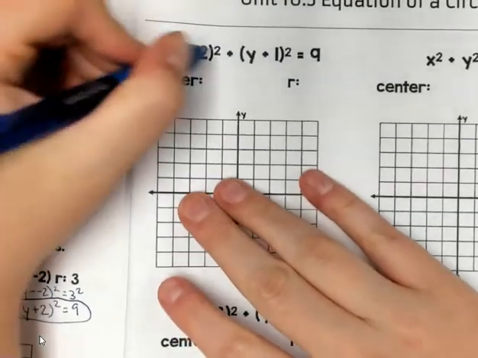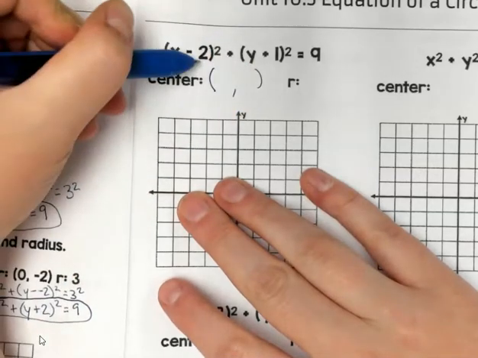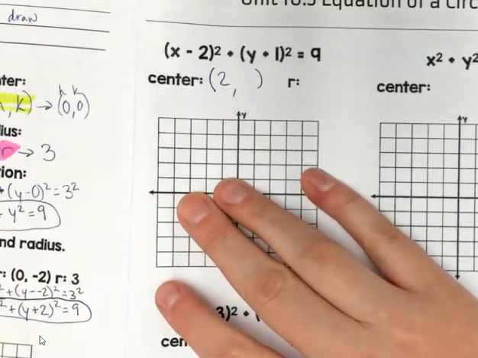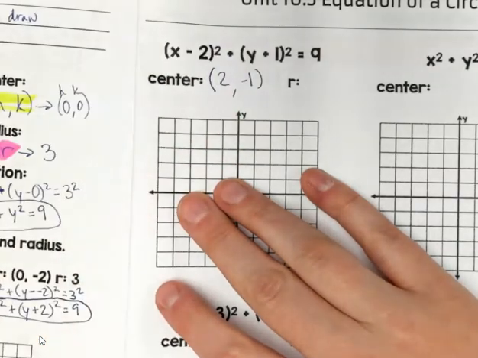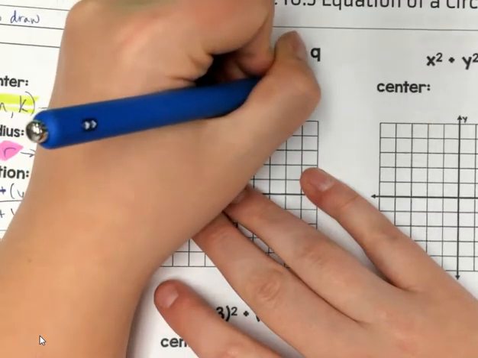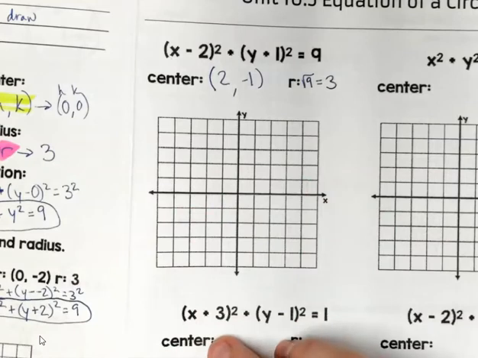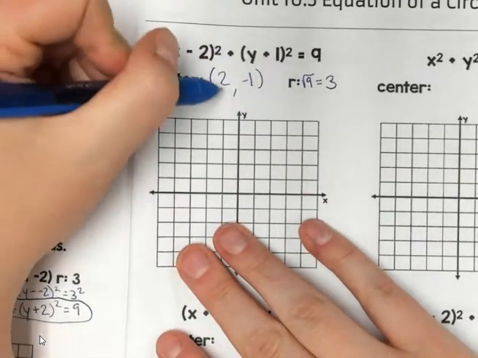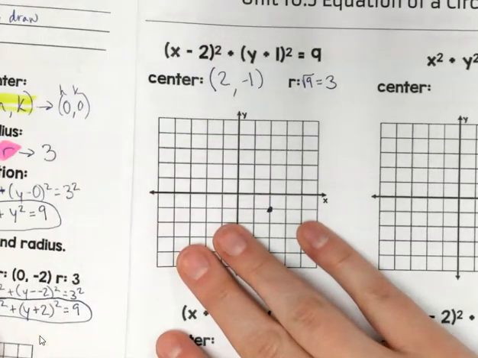Alright, my center, now that we identify this, when we are pulling our center out, remember you have to change the sign. So this is a -2, so it's now a +2. So +1 becomes a -1. This right here is a 9, so our radius is going to be the square root of 9, or 3. And now we're ready to draw our picture. So we find our point, 2, -1, and then we find our radius.